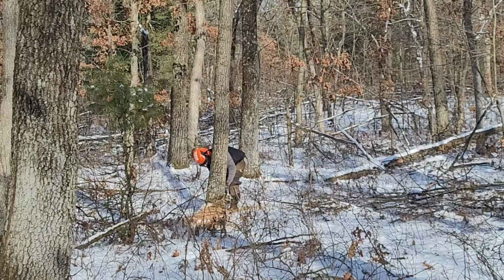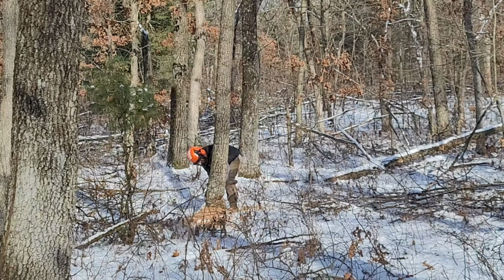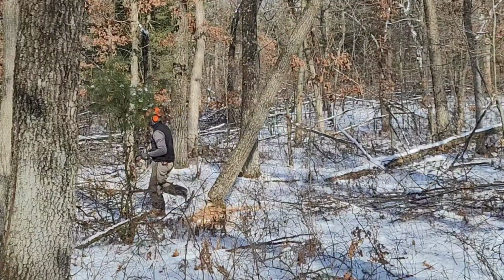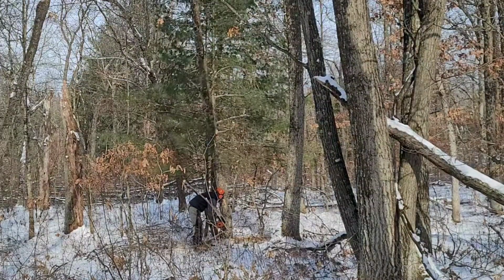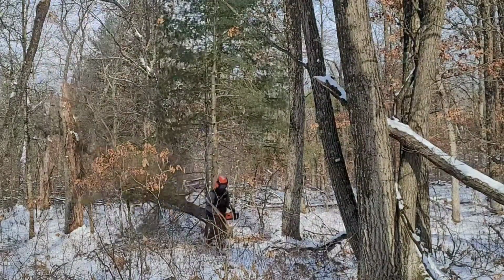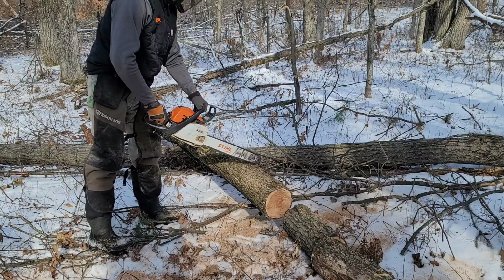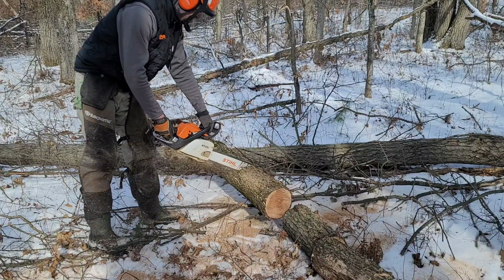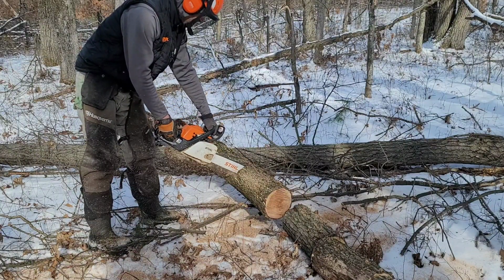We got a couple trees cut here with oak wilt right in this area. We're going to chunk it up here and be done for the day. Good little two hours. I think I ran about a tank and a half through the saw. So it feels good to be out here, even though it's not ideal for doing any hinge cutting.